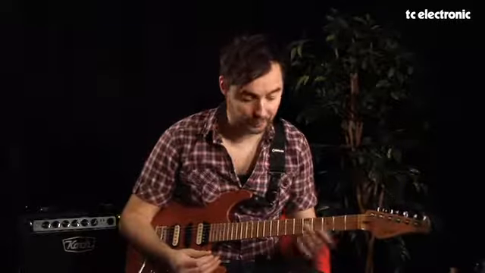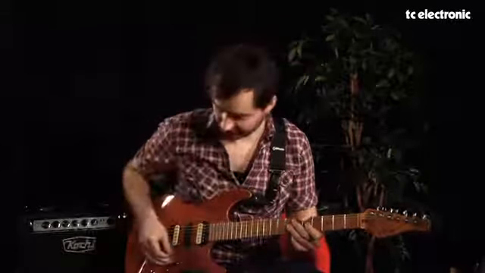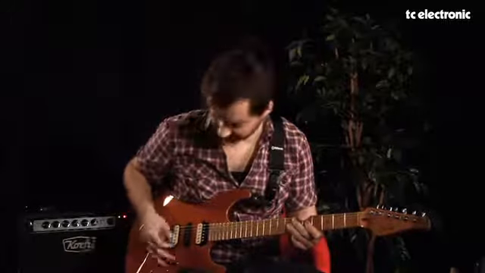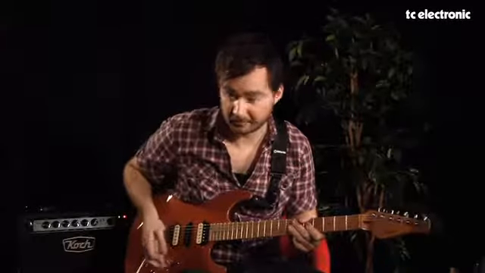So vibrato is moving the pitch up and down. Tremolo, on the other hand, is moving the volume up and down. I can't really do that, but I can sort of simulate it by doing this with my volume pot. So, just to clarify, the shaker pedal is a vibrato, so it moves the pitch up and down. So with that cleared, let's get into and see what this baby can do.